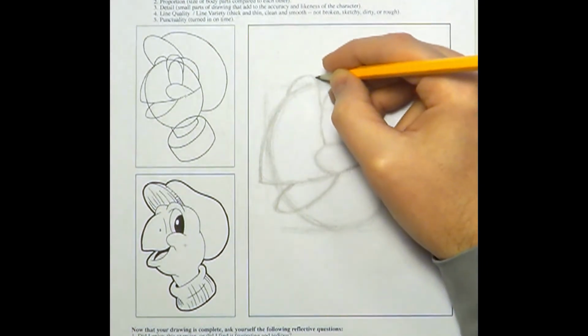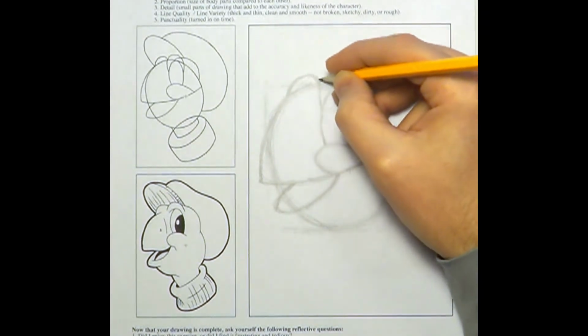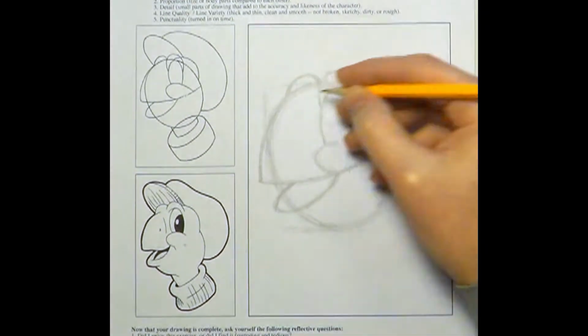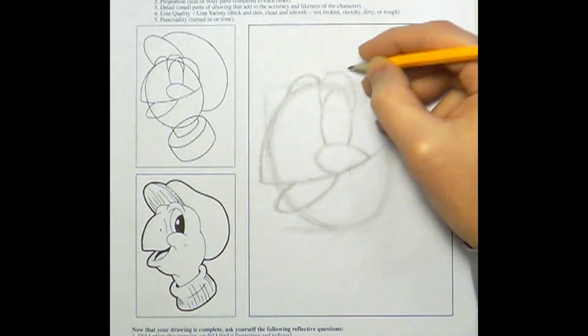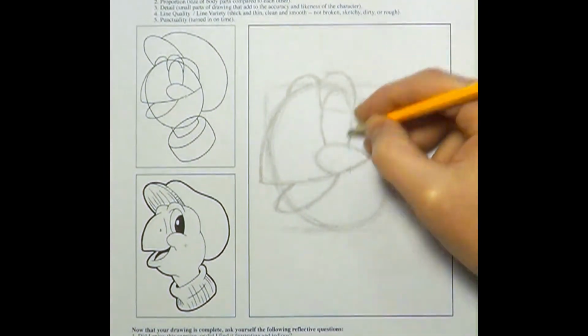Let's go over that just a little bit darker so you can see it. But again, I'll remind you, keep your drawing light. And a lot of times on these demonstrations I end up drawing darker than I would really want to, so that it kind of shows up on the camera.